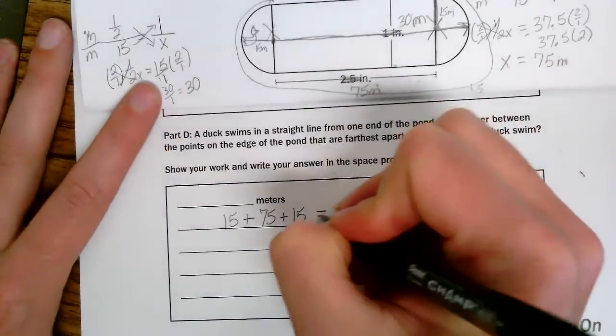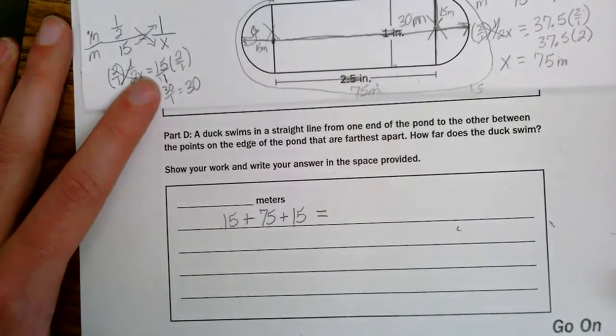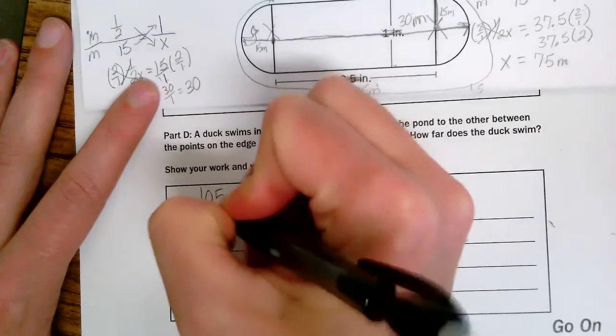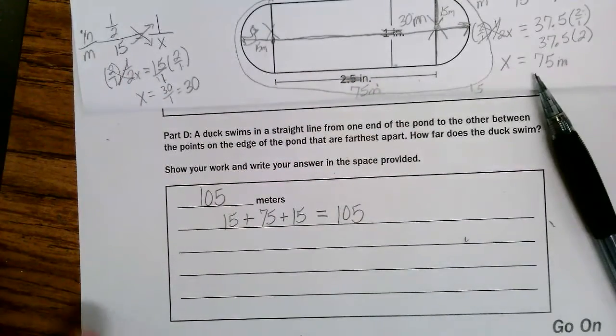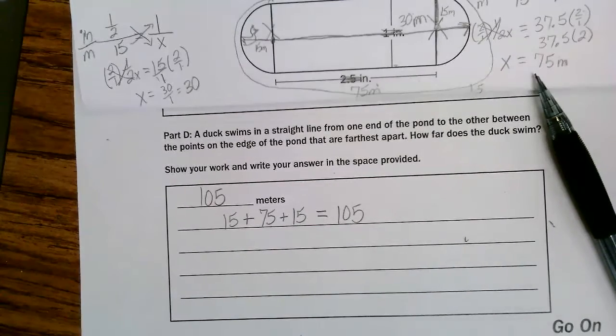If I add those together, 15 plus 75 plus 15 gives me 105. So the duck is going to swim 105 meters. And that is the last problem for our geometry unit.